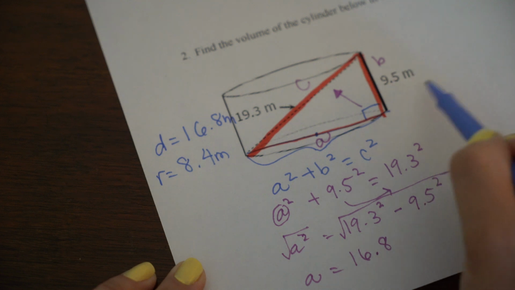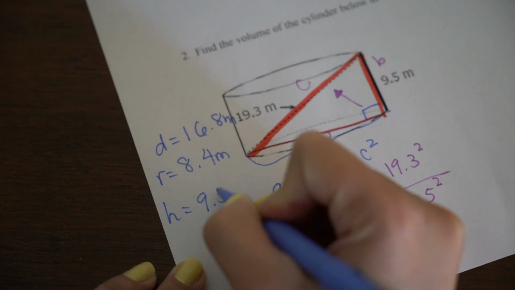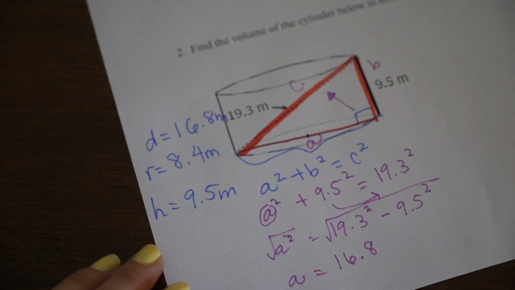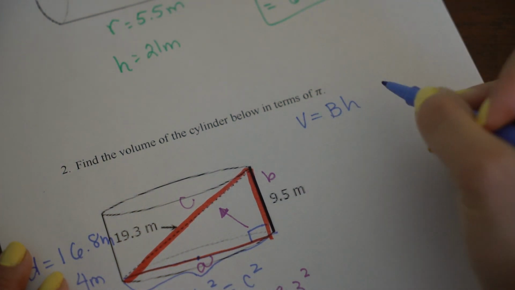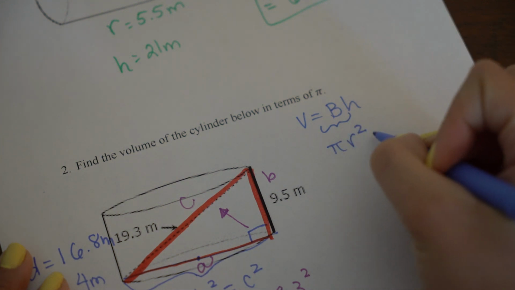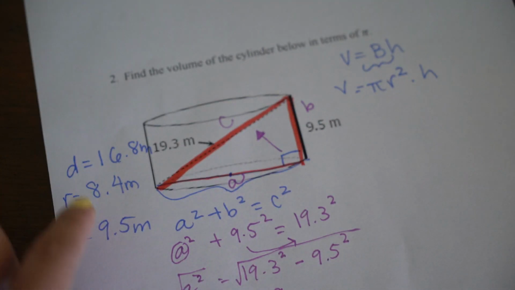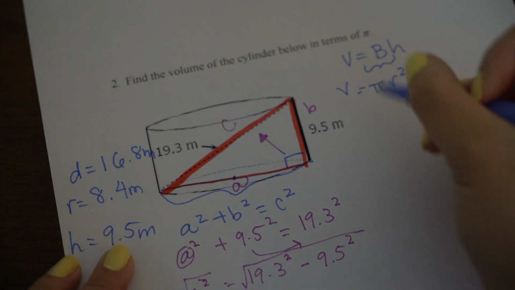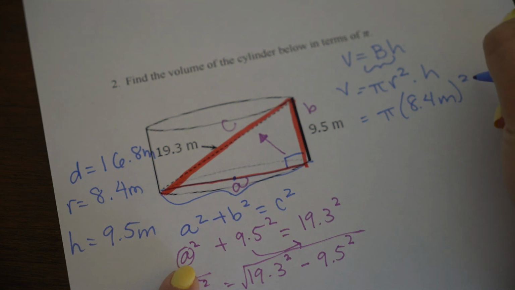And the height for this cylinder is 9.5 meters. Now I have all of the information in order to find the volume. So again, the volume is the area of the base times the height, but the area of the base is pi r squared, and then multiplying it by the height. I know that r is 8.4 meters, and my height is 9.5 meters.